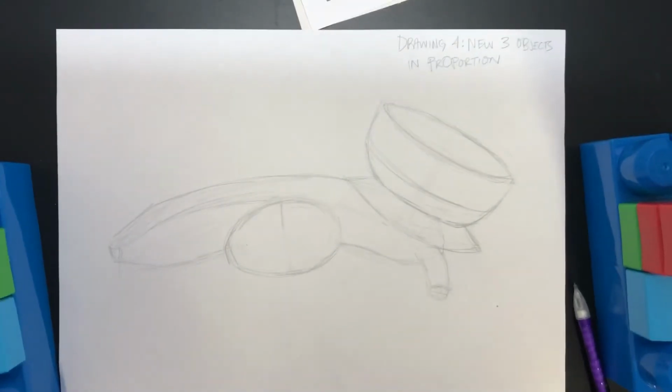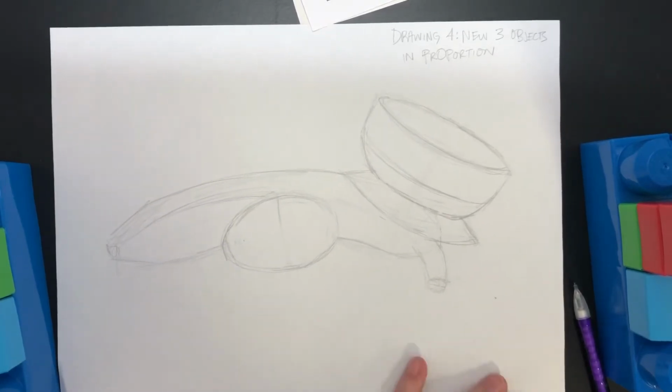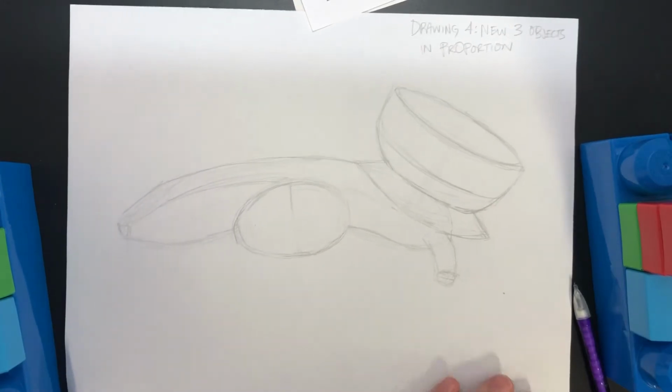Right, so the fourth drawing of the week is three new objects. Toss your mug. I mean, not literally, but put your mug away, put your small object away, put your big object away. I want you to choose three totally new, different things.